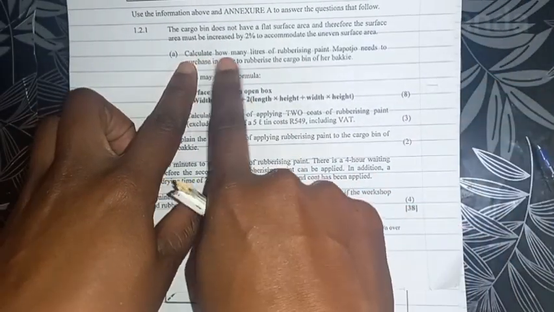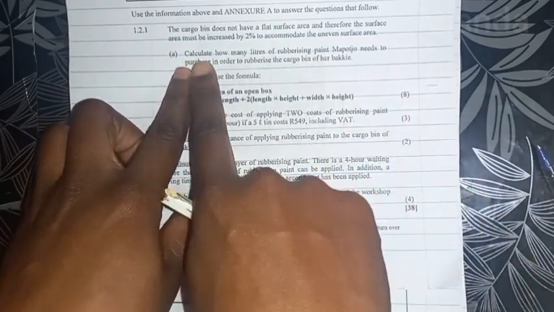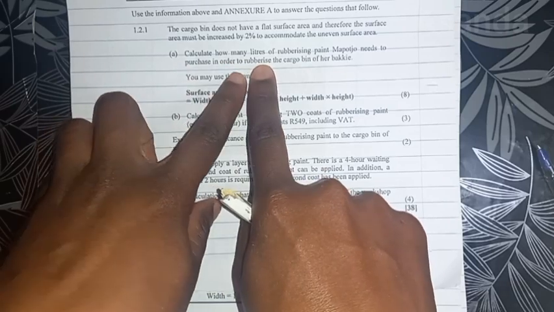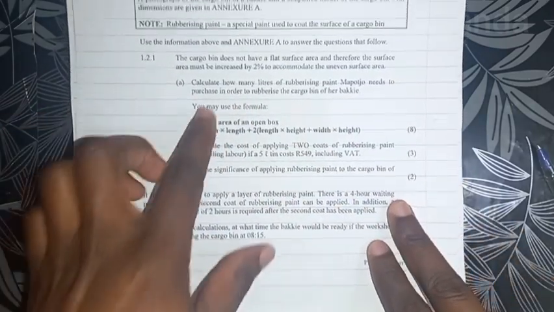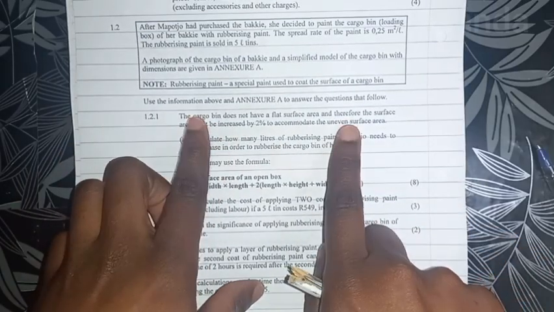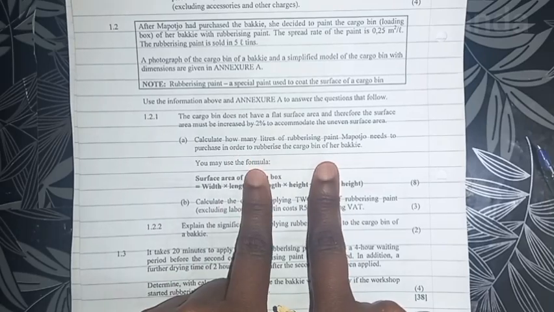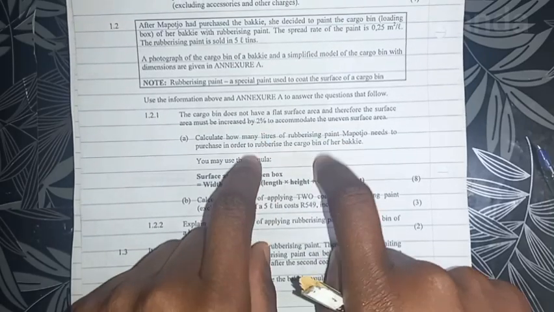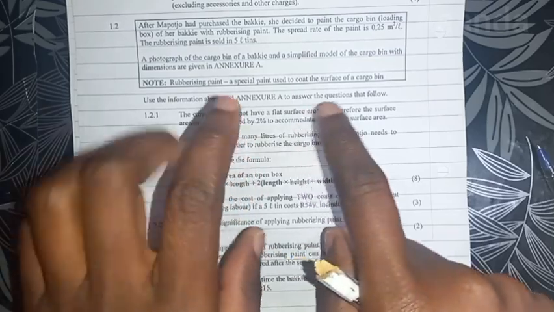All right, calculate how many liters of rubberized paint Mapocho needs to purchase in order to rubberize the cargo bin of her bakkie. So someone said to me, how do you know that you can't just say 5 liters, 10 liters? How do you know? And I said, when you're going to paint, the most important thing you know is the surface area, or the area of the space you want to paint.